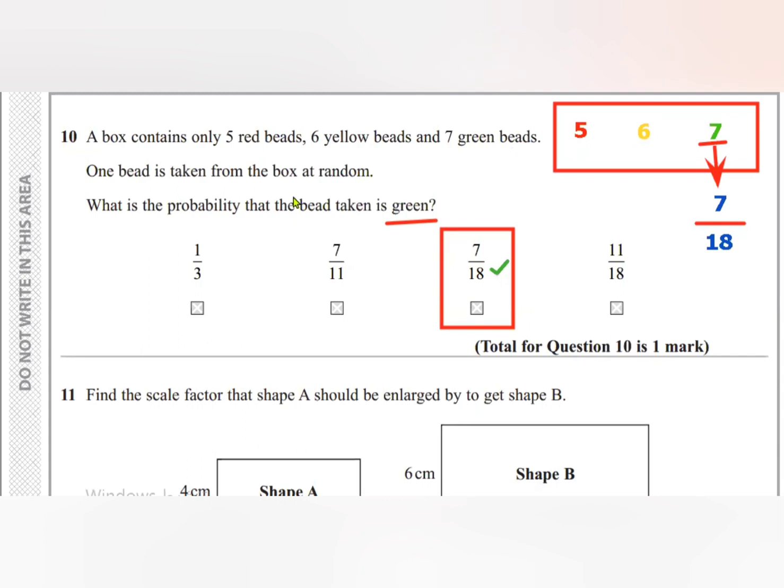Now, focus on explaining the question for yourself like this, like we did here. And then choosing a green is 7 over the 18, which is the full number of beads. Now, let's move on to the next question.